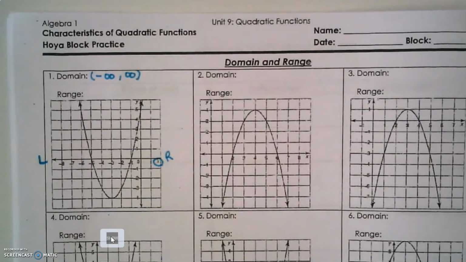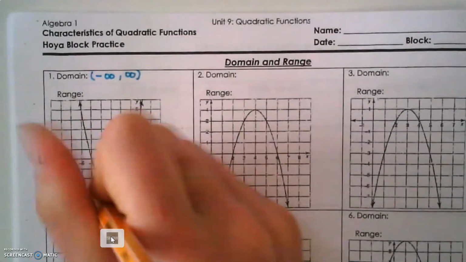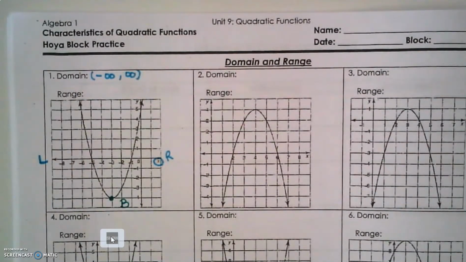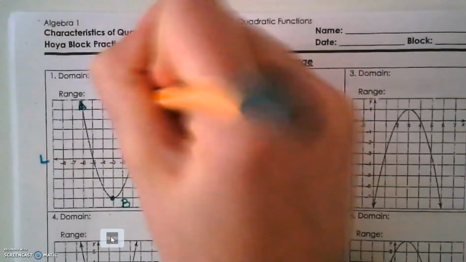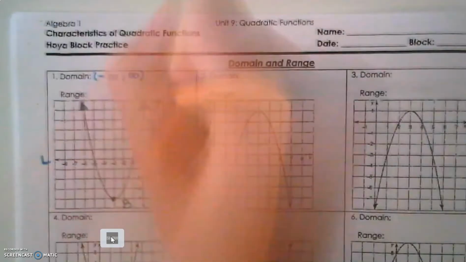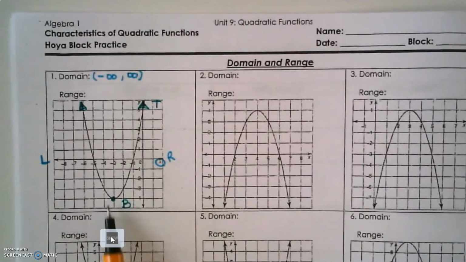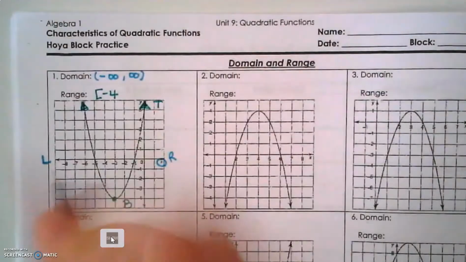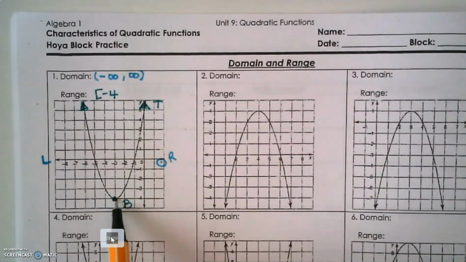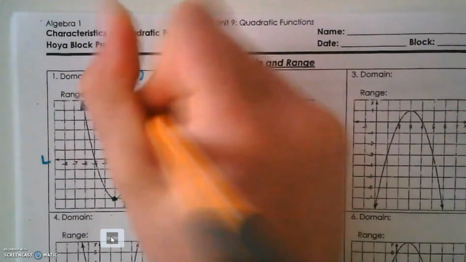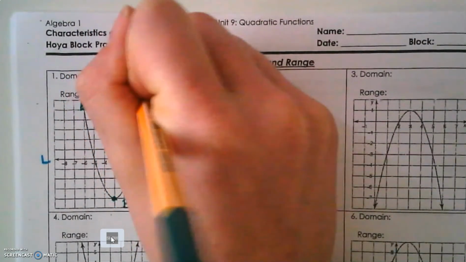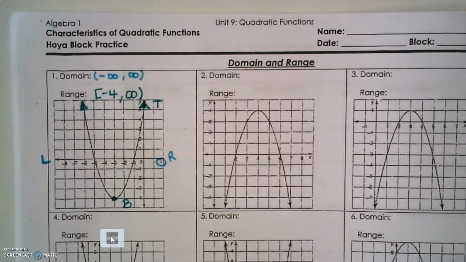Your range is from bottom to top. So I'm going to look at the lowest y value on the bottom of my graph, and I'm going to move up to the top of my graph to see where that's headed. Well, the lowest y value on the bottom is at -4. And we're going to put that inside brackets because that's included. That point is on my graph. And these arrows at the top are going to go on forever, and those y values are only going to get more and more positive.